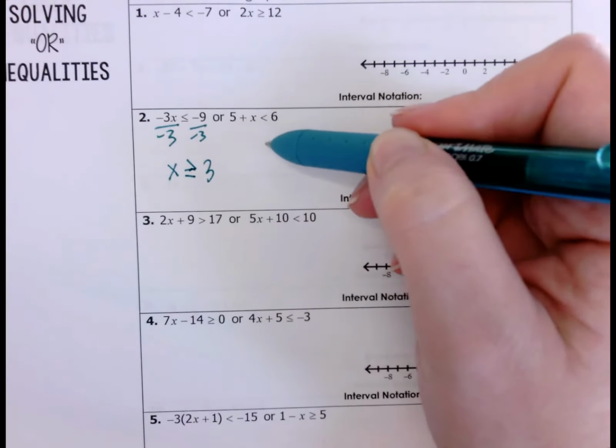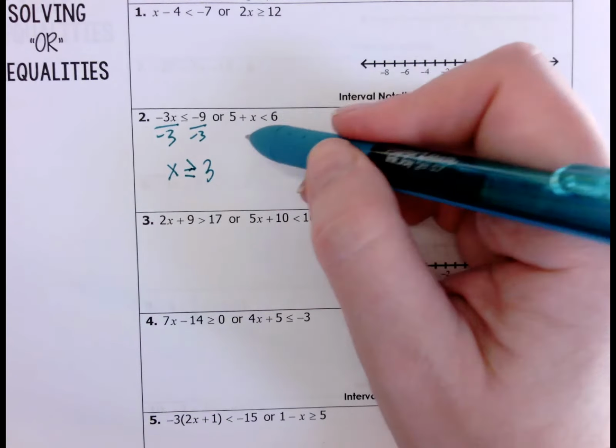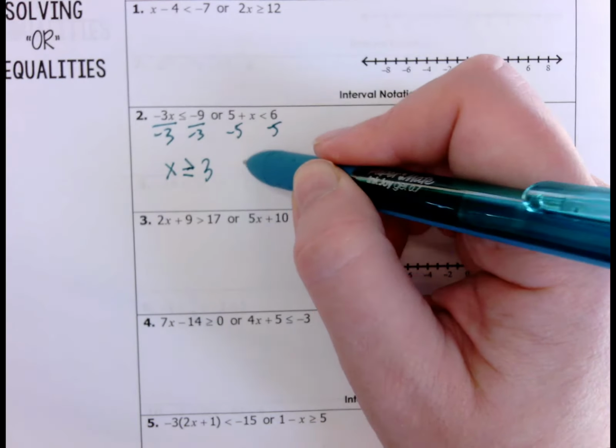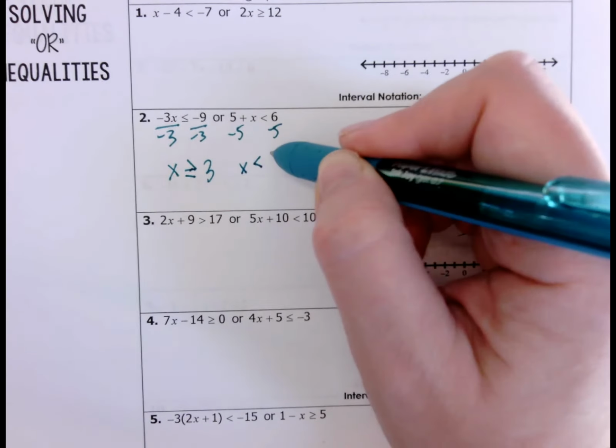Okay, over here, 5 plus x is less than 6. I subtract the 5, and I'm left with x is less than 1.